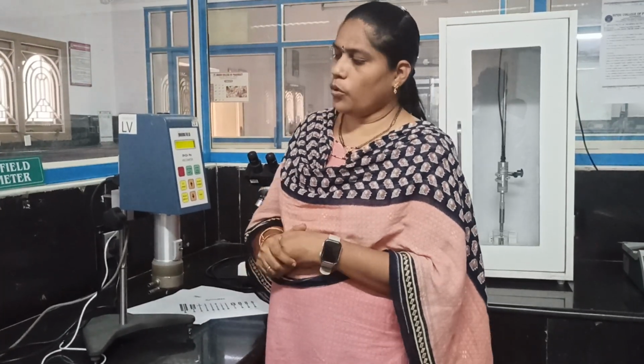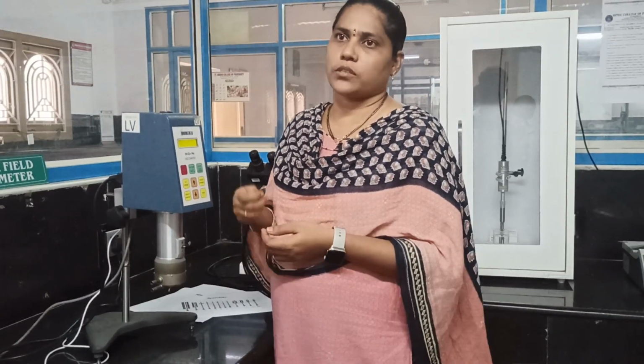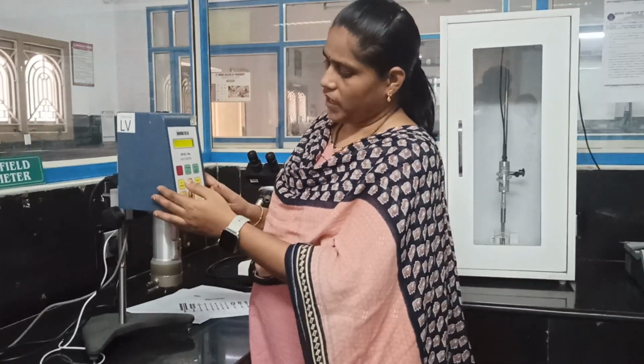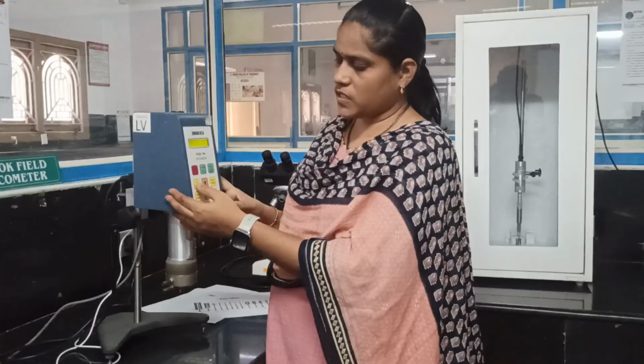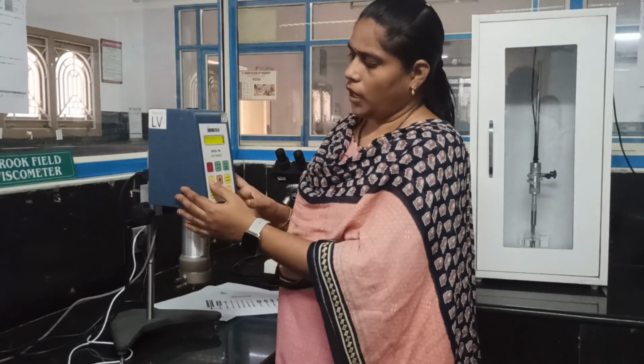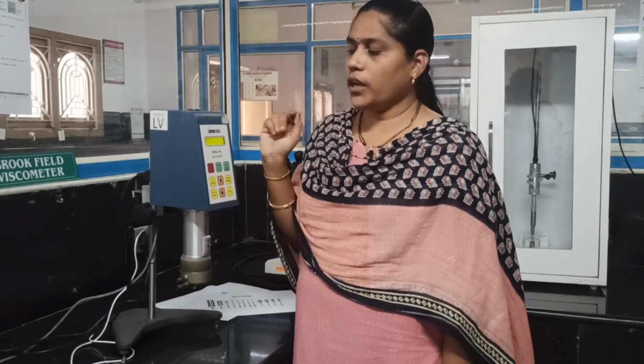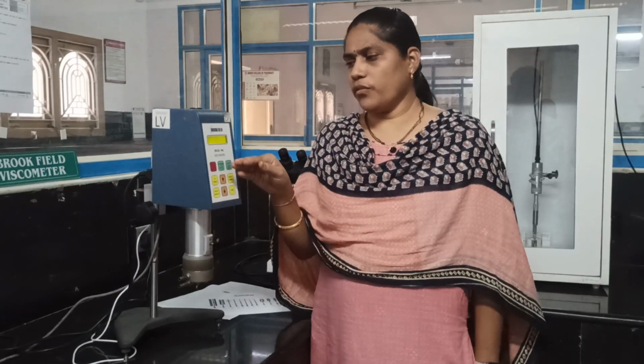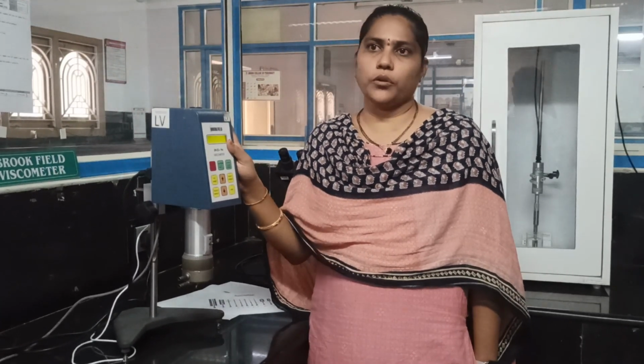Now we need to select a specific spindle based on the sample, and we can attach the spindle. Before setting the speed, we need to make the instrument auto zero before the measurement of any sample. If you press any key, it will automatically make the instrument auto zero.